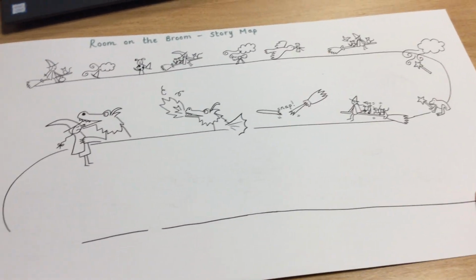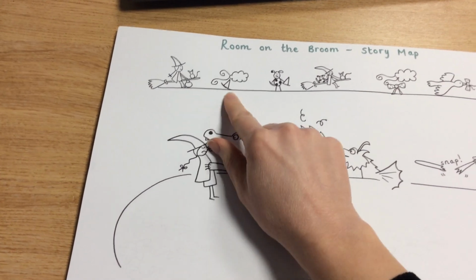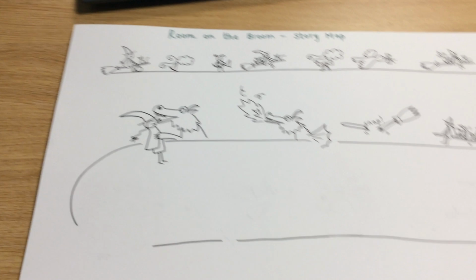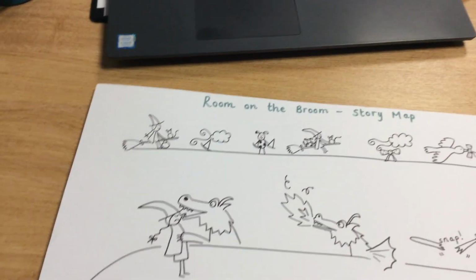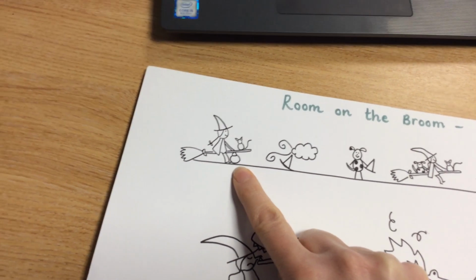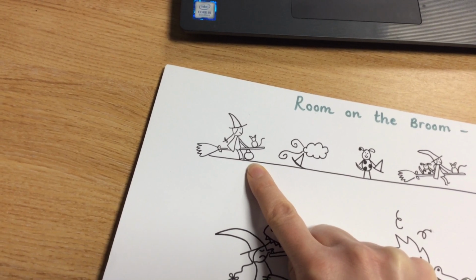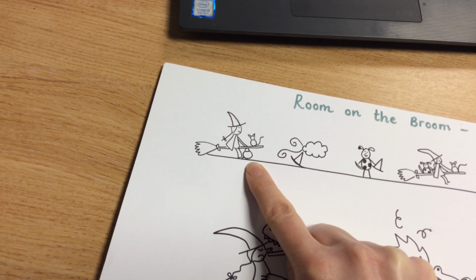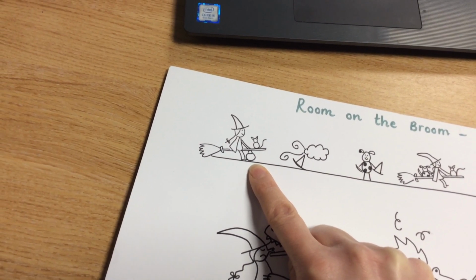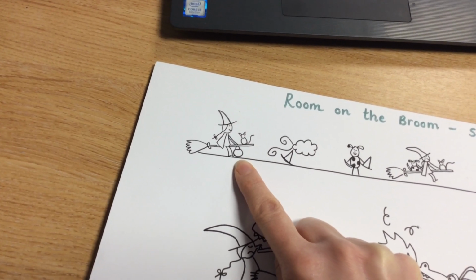Okay? The story starts at the beginning, and then as we go along, we include little drawings that help to remind us of the story. So let's see where I'm up to. So at the beginning, I can see I've got my witch and my cat on a broomstick. Now you don't need to include lots of detail, and I don't want you to worry about your drawings. This isn't a drawing competition, this is just to help you remember the story. So the witch was on the broomstick with her cat, and that was in the beginning.